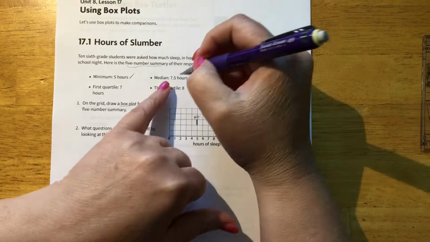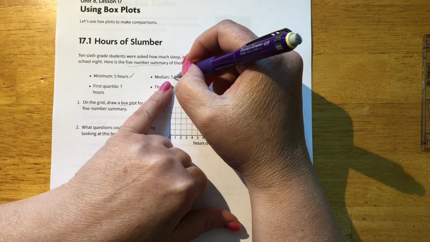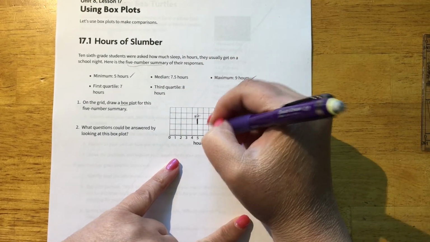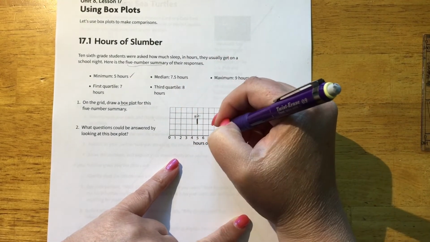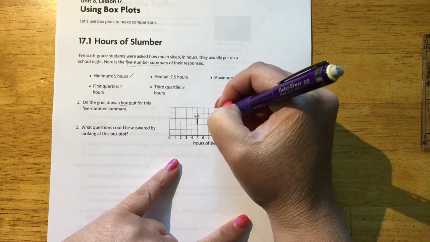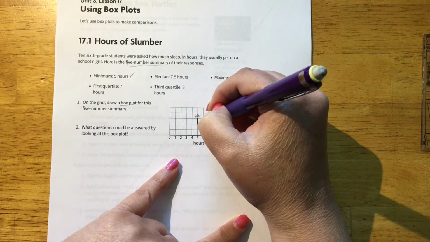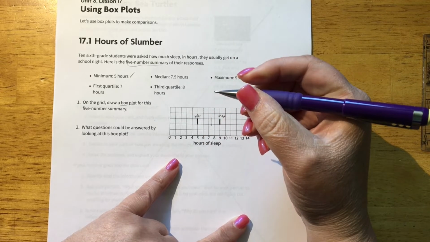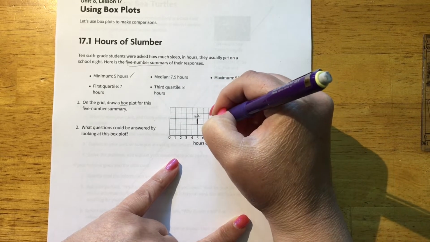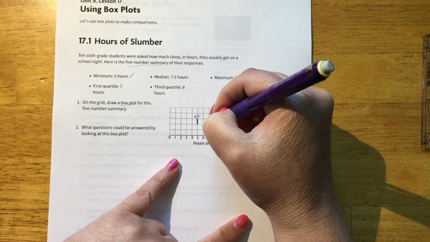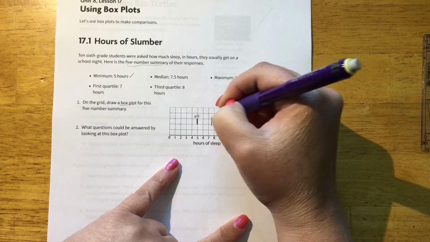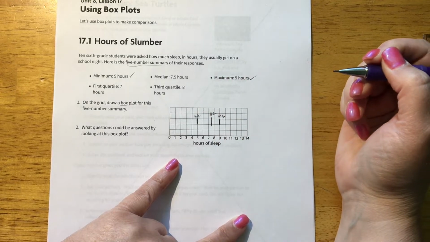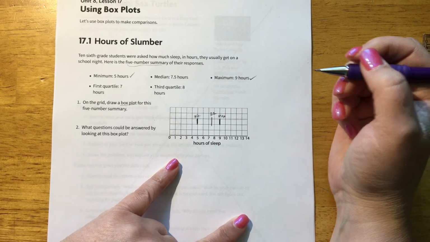Now, in the middle, right? I like to go to the middle next at 7.5 hours. That's going to be the middle of our box. So 7.5 hours is halfway between 7 and 8. So right in here is where our box is going to be. And I'm going to make it slightly bigger than the grid marks. I need my nice thick side of my lead here. There's my Q2, my median, right at 7.5 hours.